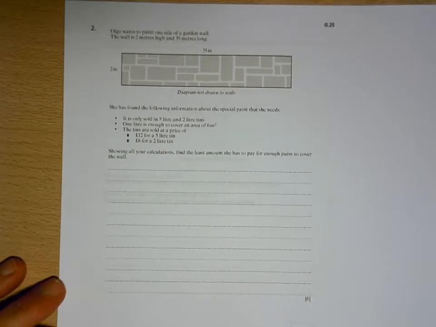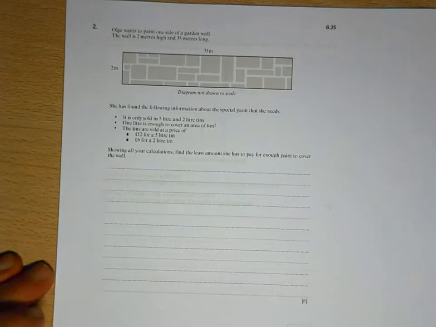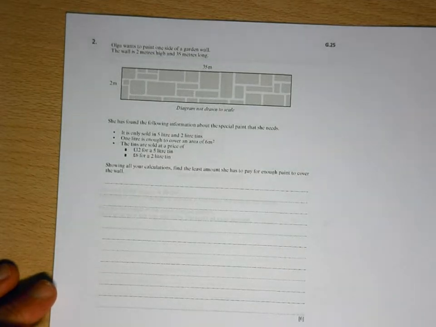Okay, question 2. Let's see if I can improve the light here. It's a bit better.